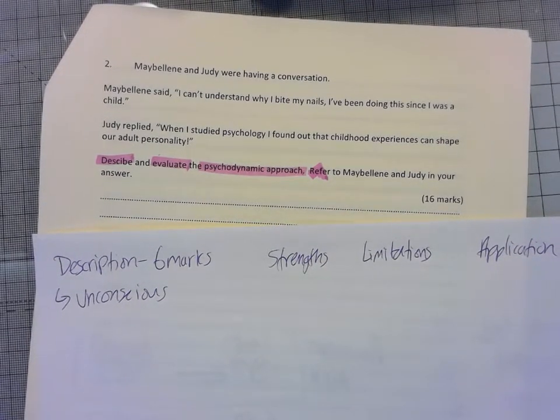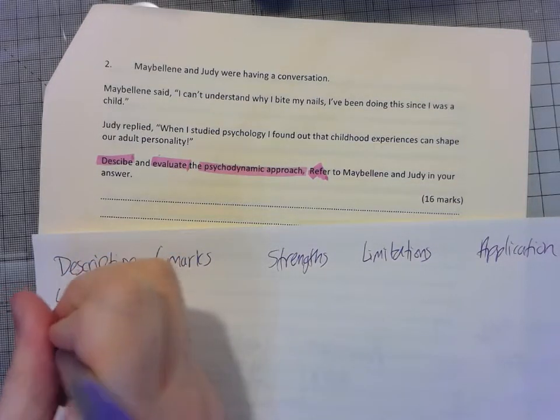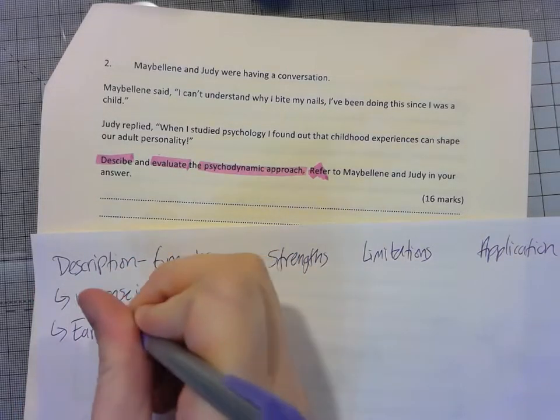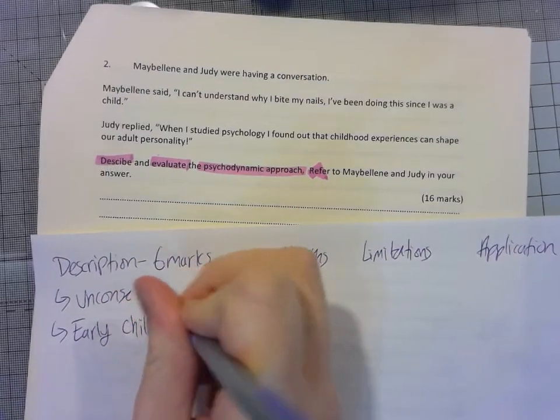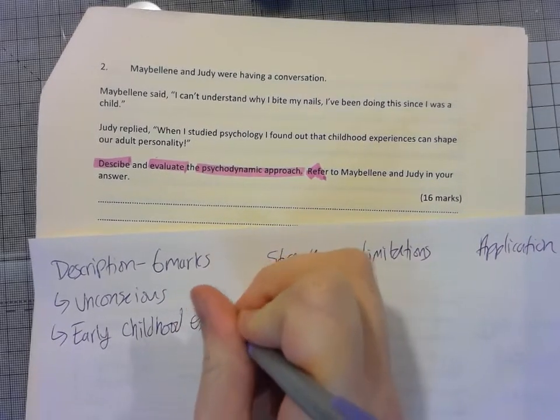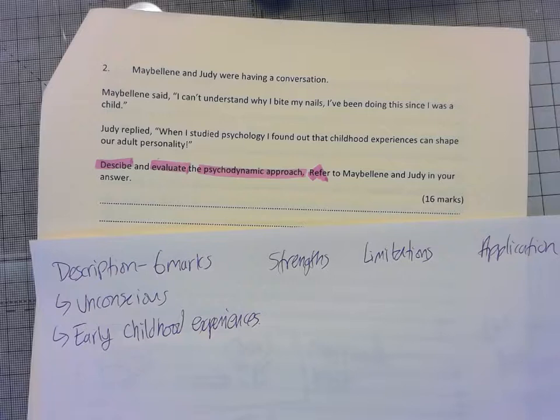When I say unconscious, I need to explain what I'm talking about. I need to show that I understand these key terms that I'm using. So I need to say that the unconscious is a large part of the mind that's not accessible. And obviously this has an influence on behaviour. Okay? The second thing that's a really important assumption is early childhood experiences. Early childhood experiences influence our behaviour later on as adults.